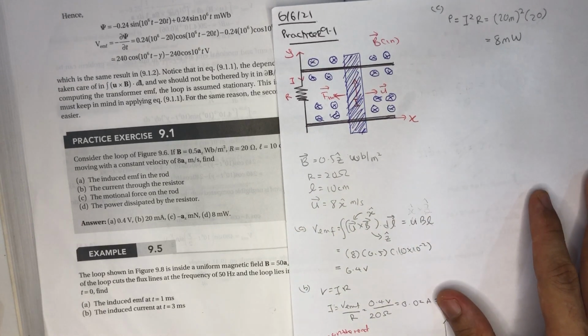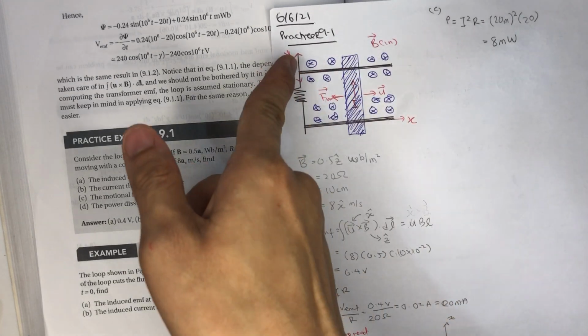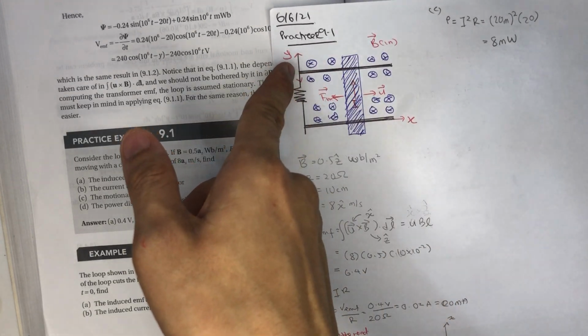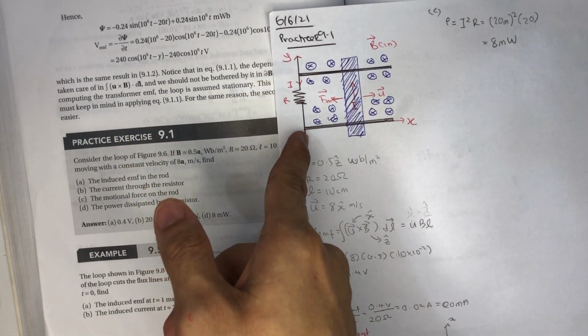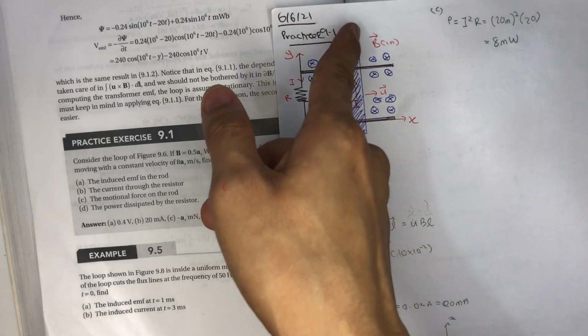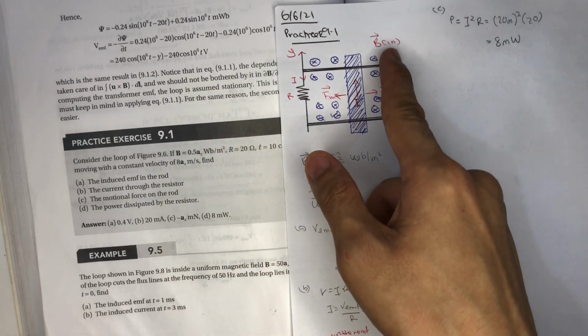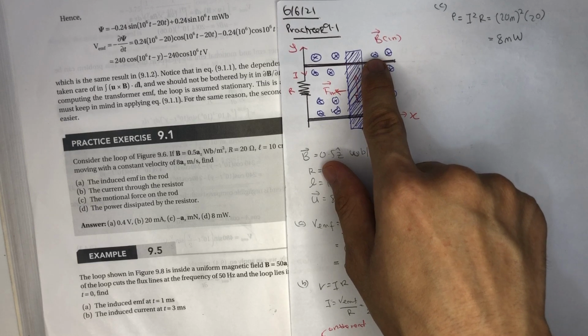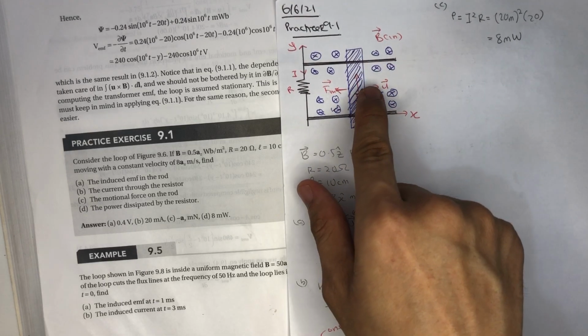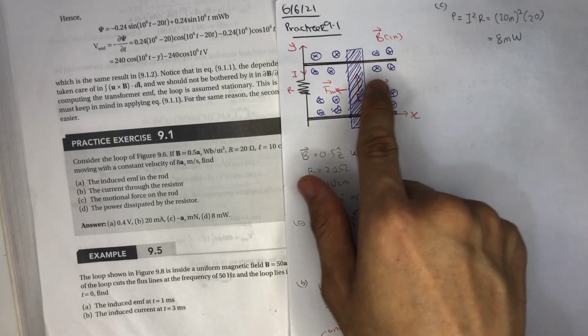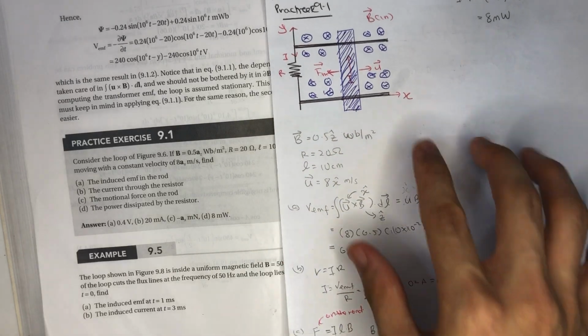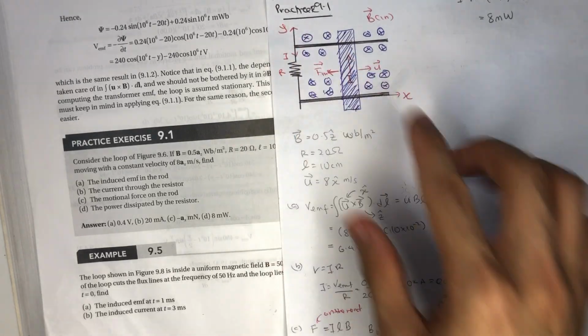You see the similar figure, right? Your I is going here and your induced I is going in the opposite direction. B is going in, and this is the resultant velocity and magnetic force. This is your axis X, Y.